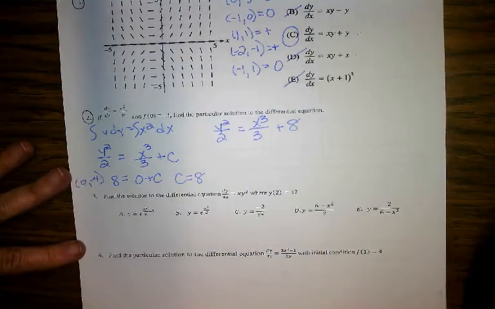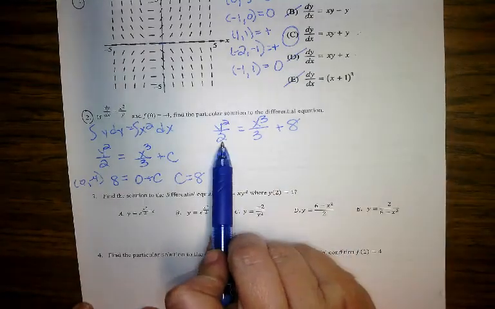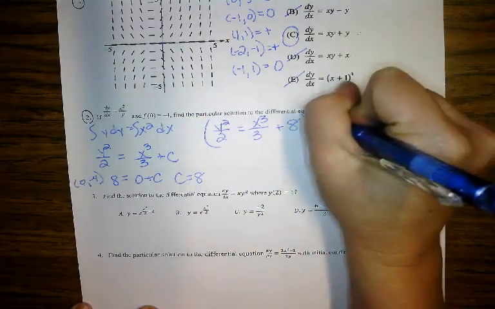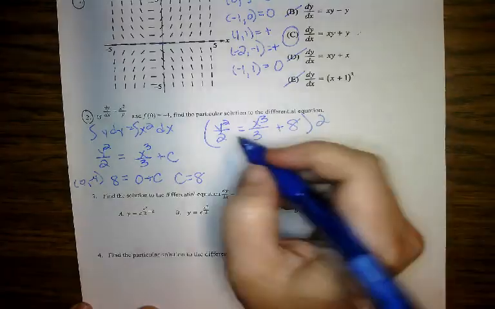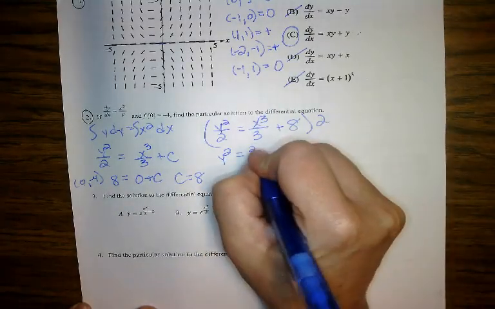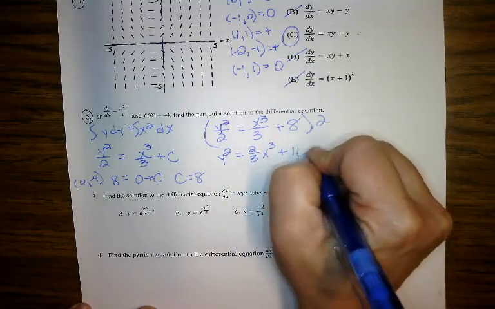My final goal is to get y by itself, to find an equation solved for y. So I first want to get rid of this denominator of 2, so I'm going to multiply everything by 2 since it's being divided by 2 currently. So that leaves me with y squared. Multiply this by 2, I get 2/3 x cubed, and 8 times 2 would be 16.